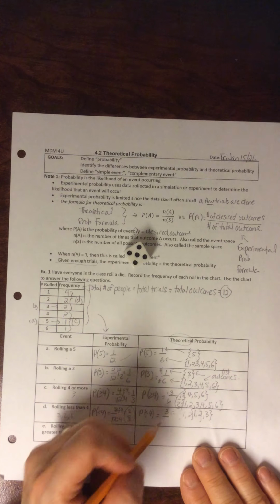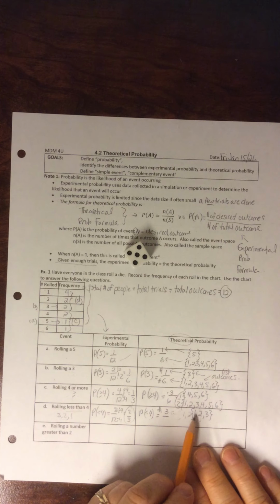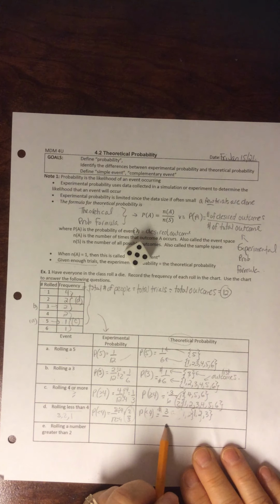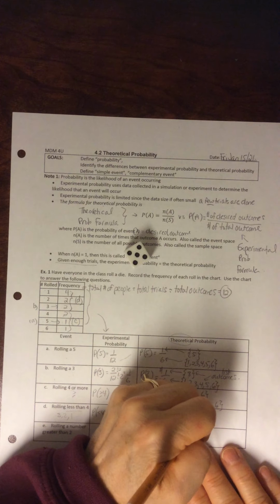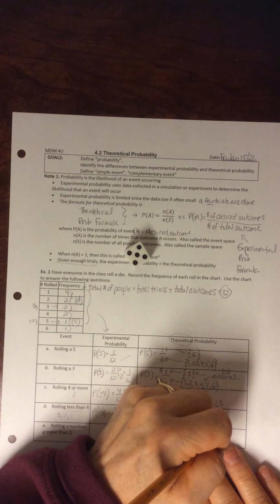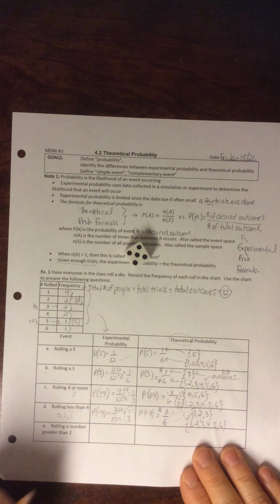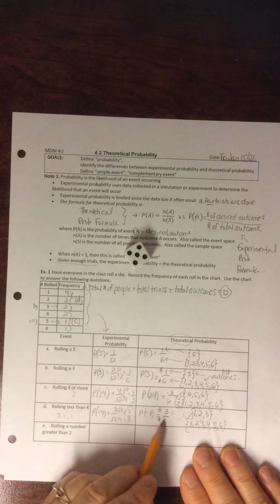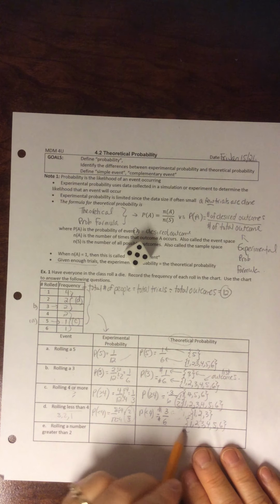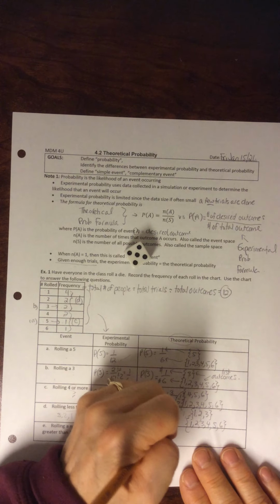Okay, so the number of desired outcomes, I'm okay with 1, 2, 3. In fact, that's what I'm hoping for. Out of the total number of outcomes, well, that's 1, 2, 3, 4, 5, 6. So notice the sample space is not changing, right? Which should make sense. So that's the number of objects. Okay, so probability is the number of objects. And then you could reduce that to 1/2.